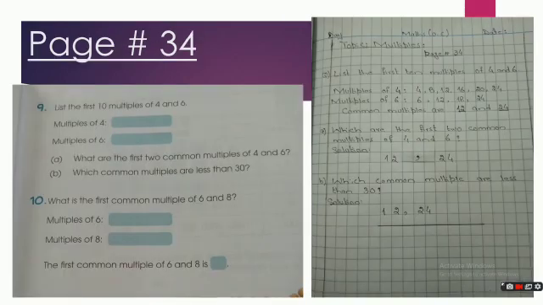Now come on next page, question number 9: list the first 10 multiples of 4 and 6. It is done here for you. First the multiples of 4 are written over here, then the multiples of 6 are here, and the common multiples are 12 and 24. Part A: which are the first 2 common multiples of 4 and 6? The common multiples are 12 and 24. Part B: which common multiples are less than 30? The common multiples less than 30 are 12 and 24 again. Now question number 10, try to attempt this question by yourself.